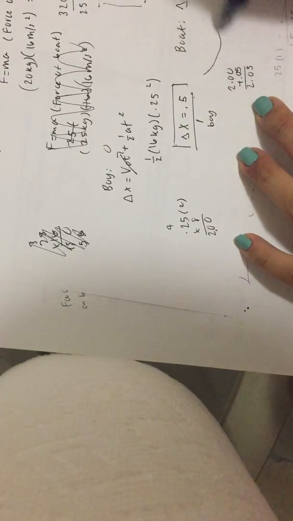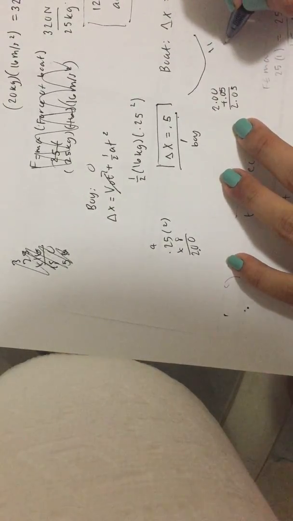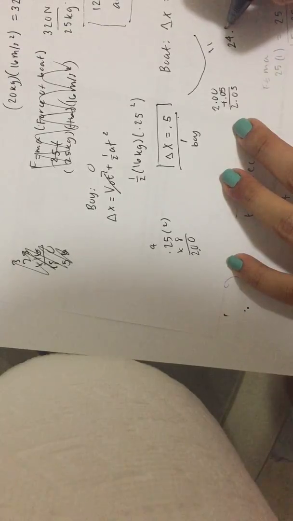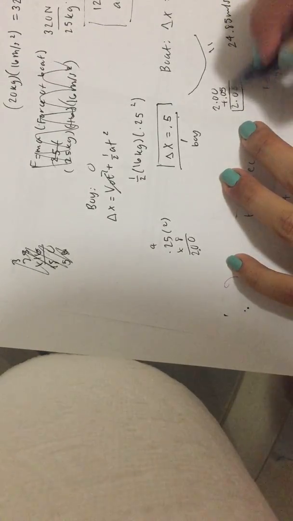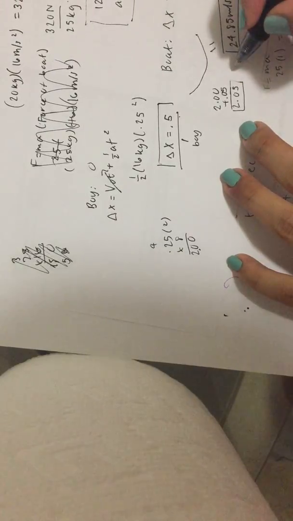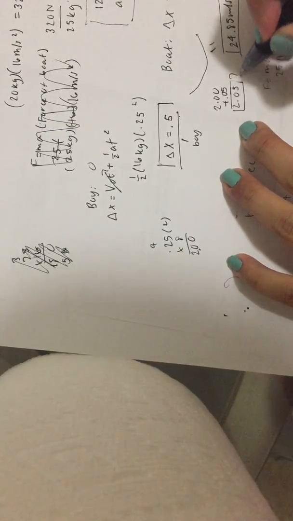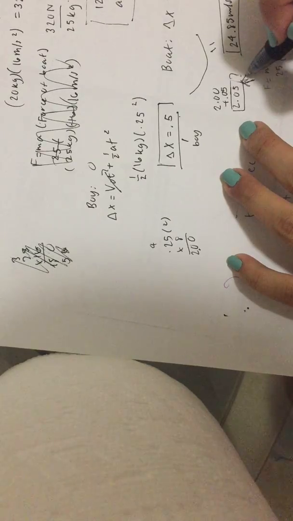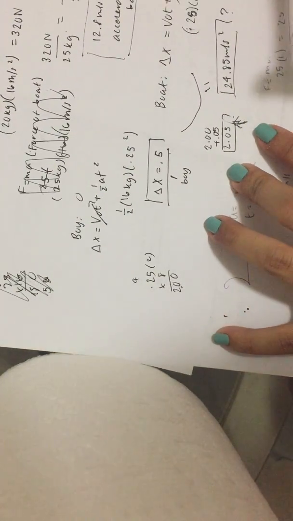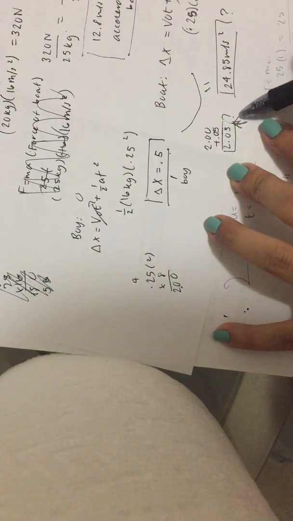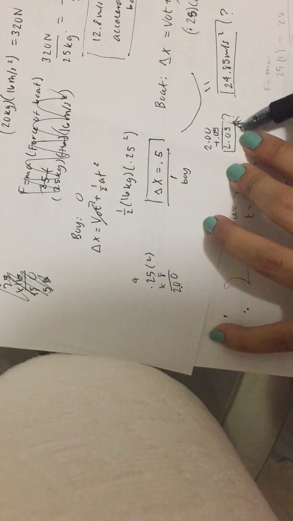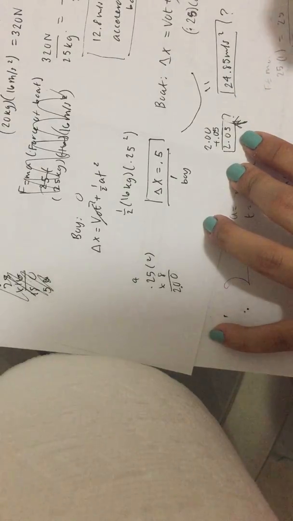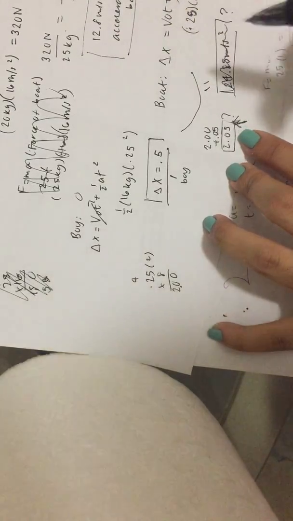But when you add this, your answer should be 24.85 meters. So I'm not sure if this is the right answer. This is what I got, but yeah, this is my answer. But I'm not sure if this is right.